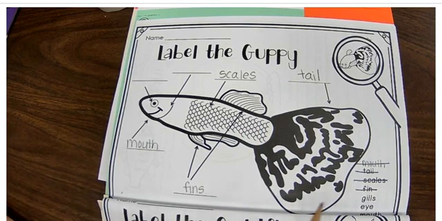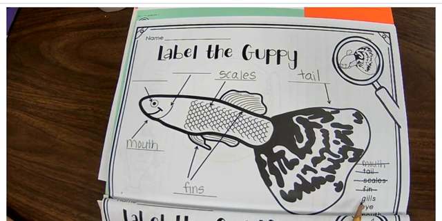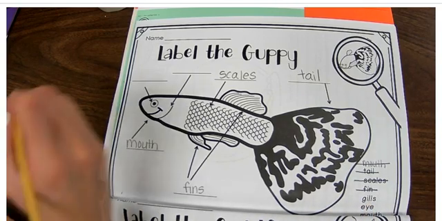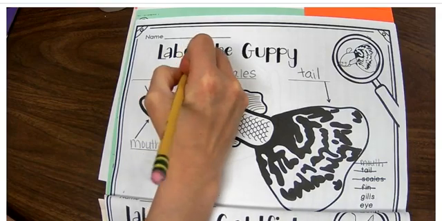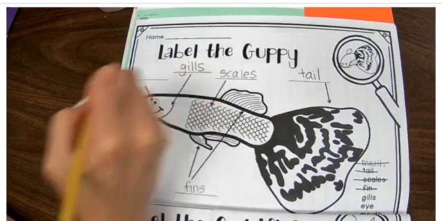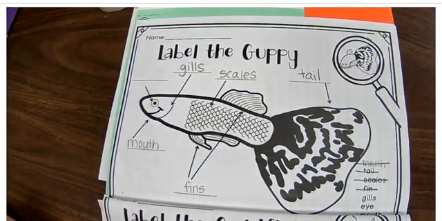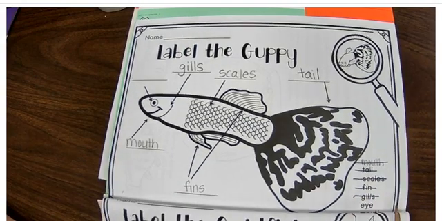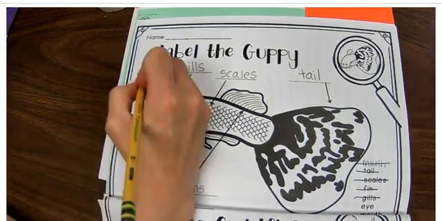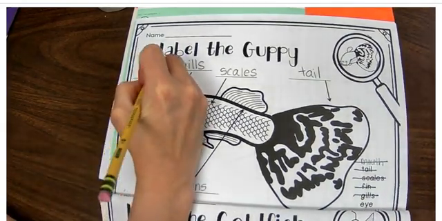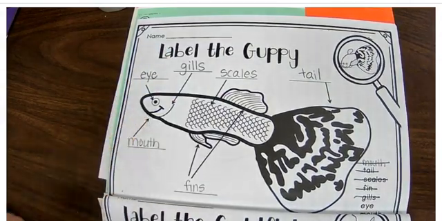All right, and we talked about how the gills right here, G-I-L-L-S, gills, help the fish breathe underwater. That's right here, the gills. And the last one, eye. We'll label the eye of the guppy fish.